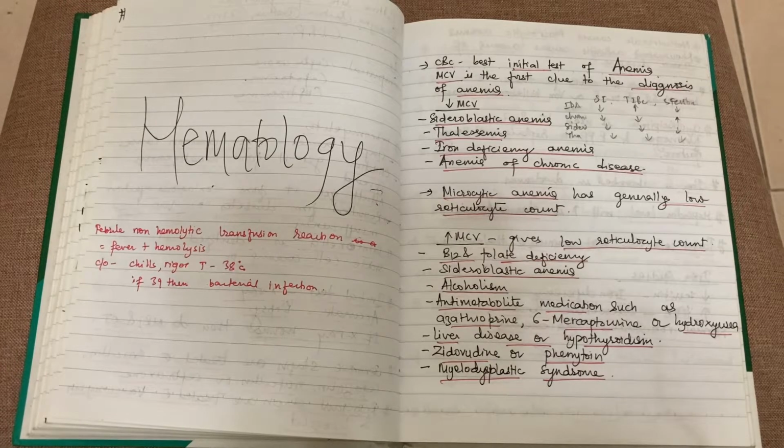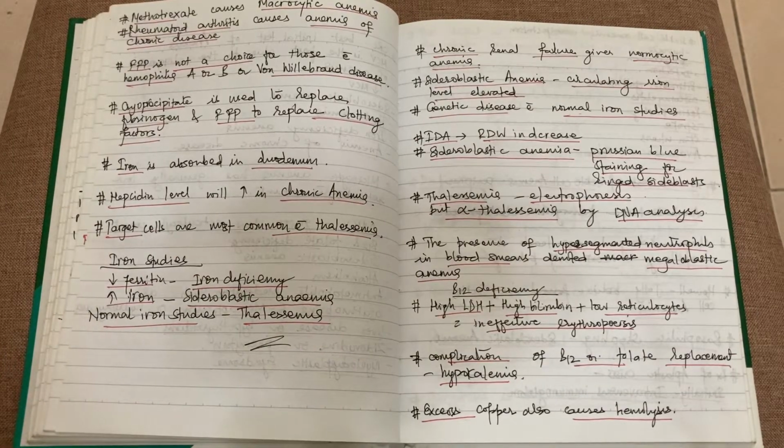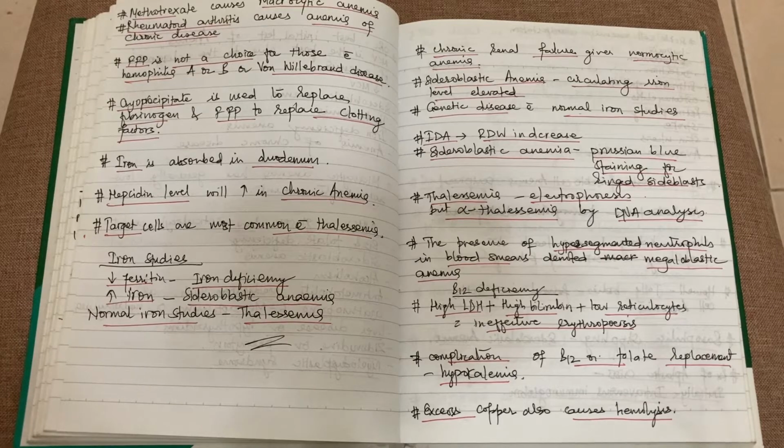Sideroblastic anemia: alcoholism, antimetabolite medications such as azathioprine, 6-mercaptopurine or hydroxyurea, liver disease or hypothyroidism, zidovudine or phenytoin, myelodysplastic syndrome. Methotrexate causes macrocytic anemia. Rheumatoid arthritis causes anemia of chronic disease.